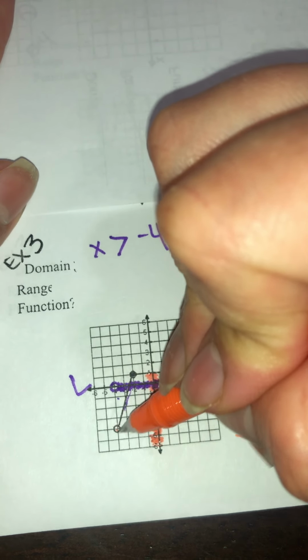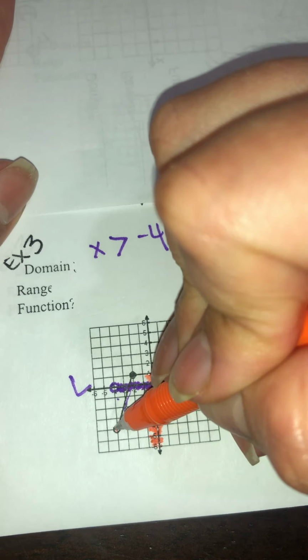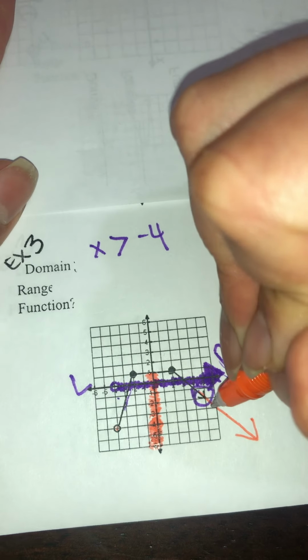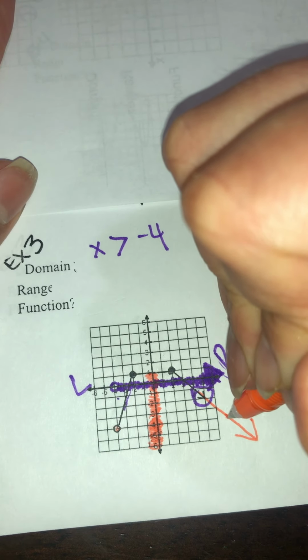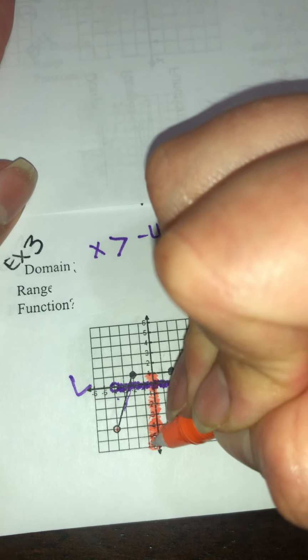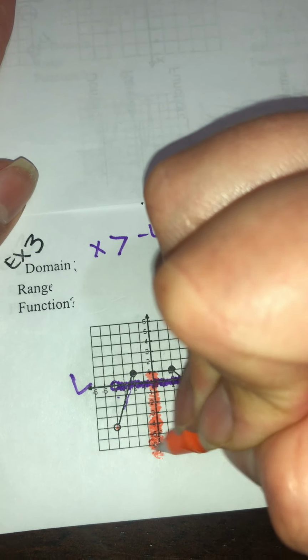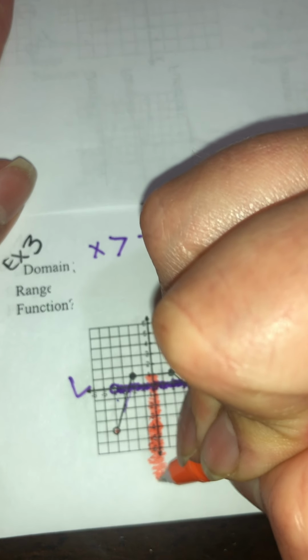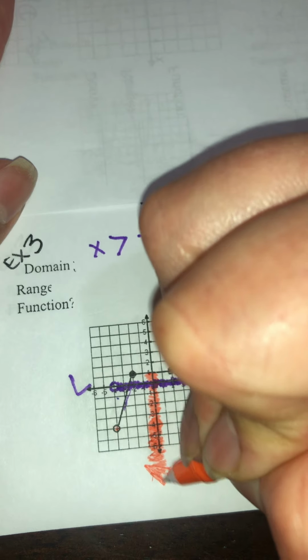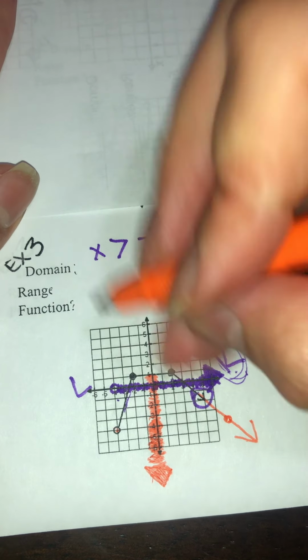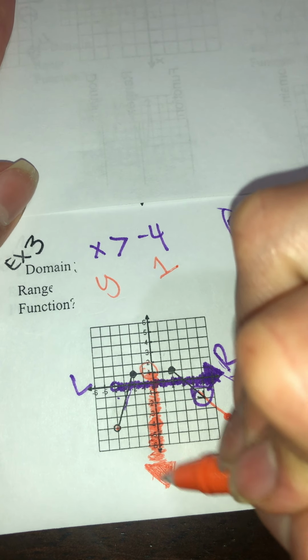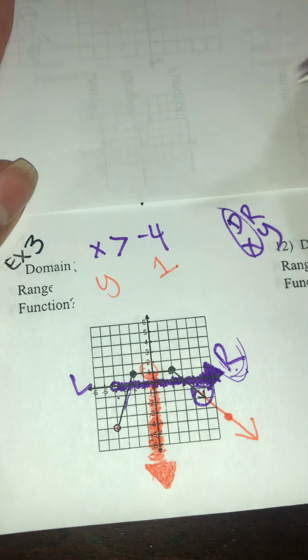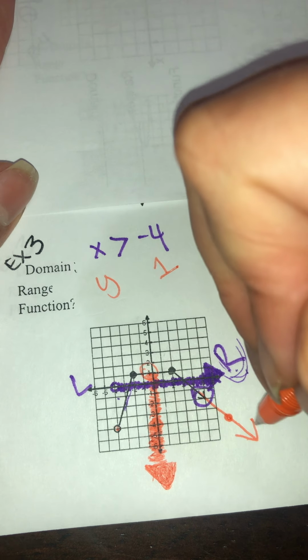Even though you do have this dot, it trumps. So you may not have a -4 here, but you have a -4 somewhere over here, so it counts. And you have an arrow, so what does that mean? It means that you're going to keep going and going and going. So it starts at 1, so your y value starts at 1, and it's going to go on forever, for infinity. Okay, so what is that?